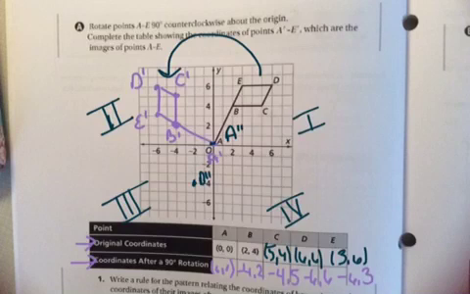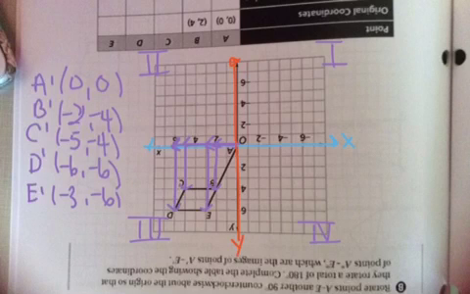C we said was -5, -4. Make a dot, label. D we said was -6, or I'm sorry, -6, -6, so make a dot, label. And we said E was -3, -6. So again, plot and label. Okay, you're going to go ahead and you're going to connect your points together. And you are going to make sure that the flag that we just plotted in the third quadrant looks identical to the flag of the original when our paper was upside down.